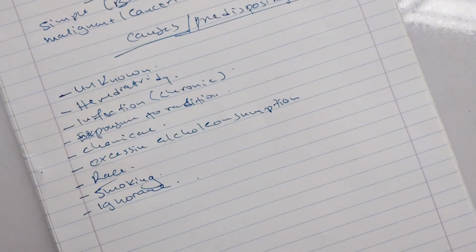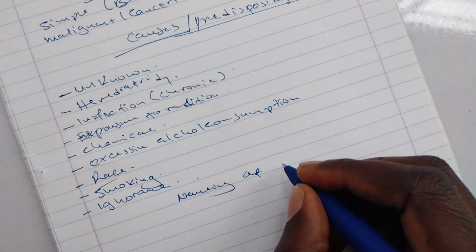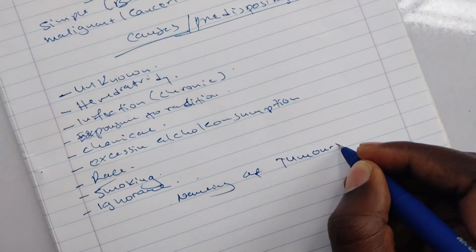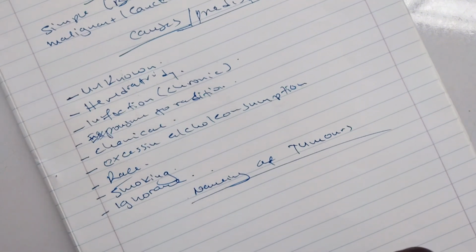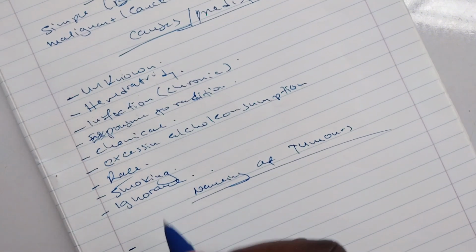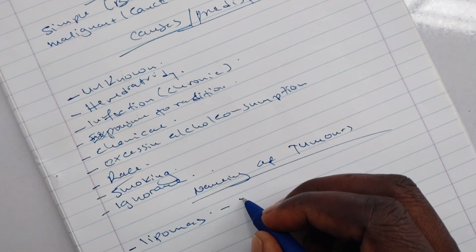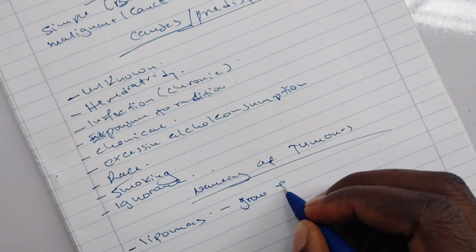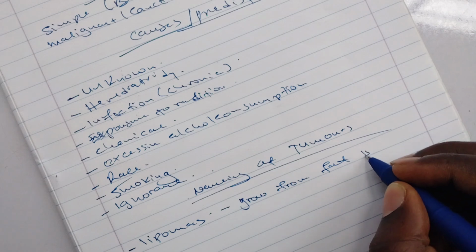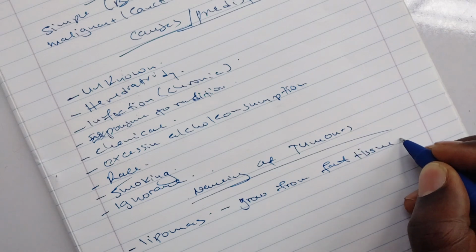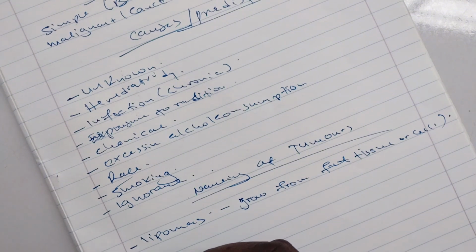Let's see the naming of tumor. Tumors are named according to the tissue of origin. So number one, we have lipomas, growing from fat tissue. Cells combine to form tissue. We have myomas.